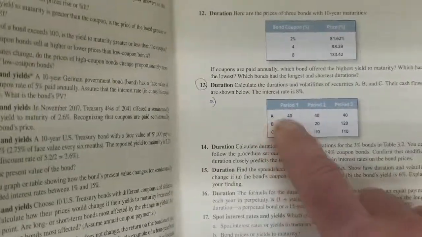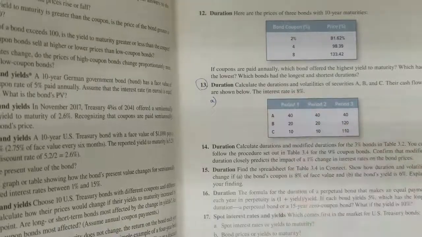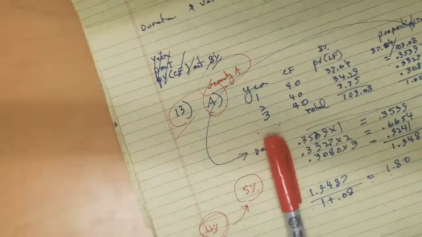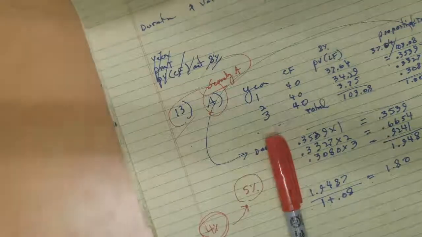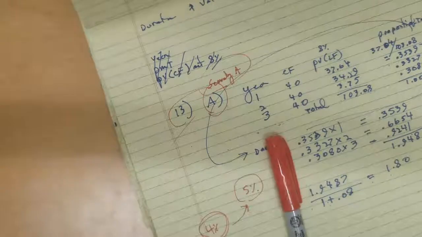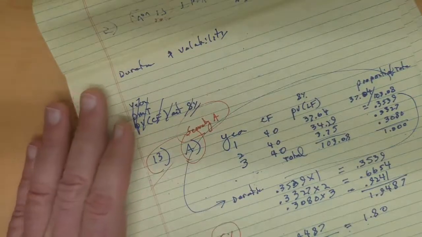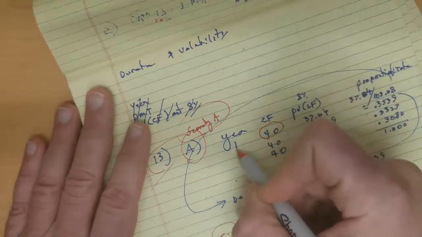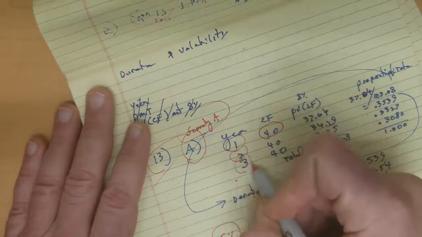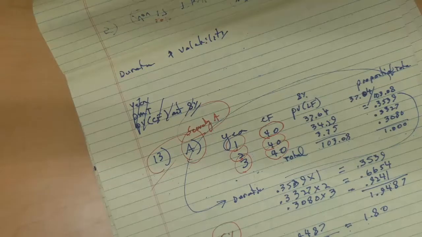So we're going to calculate this 40, 40, and 40 for 3 periods using an 8% rate. I'm going to show you how I set it up. It was set up horizontally. There are duration calculators, but just a heads up, the way I did it was I set them up as years 1, 2, and 3. Some people call this Macaulay duration, after Frederick Macaulay.